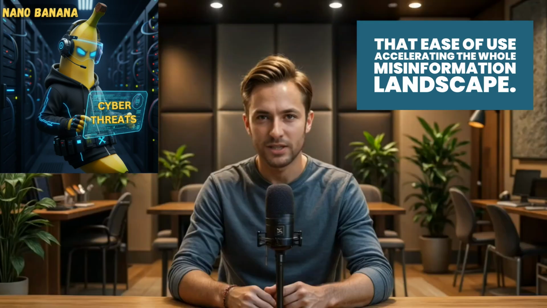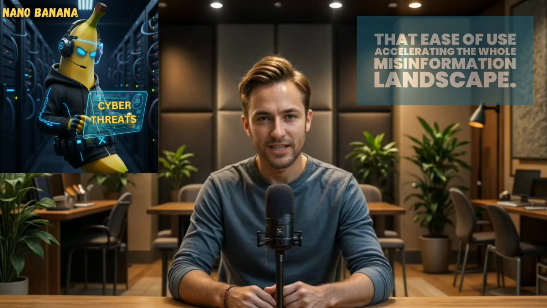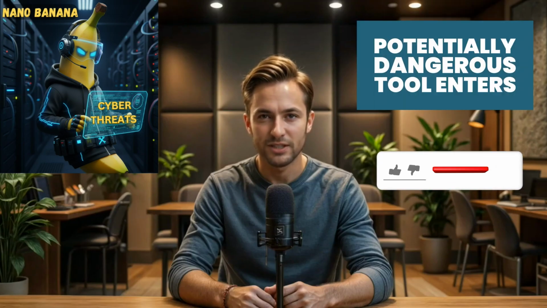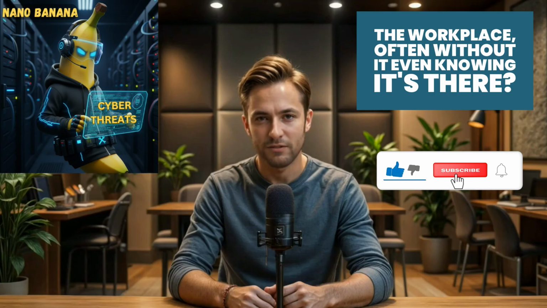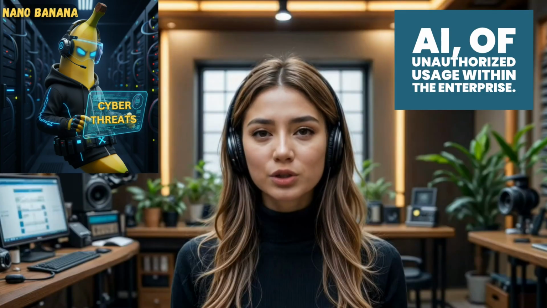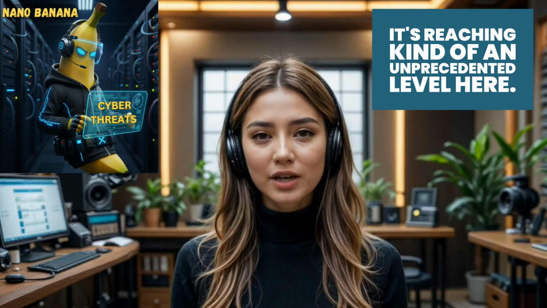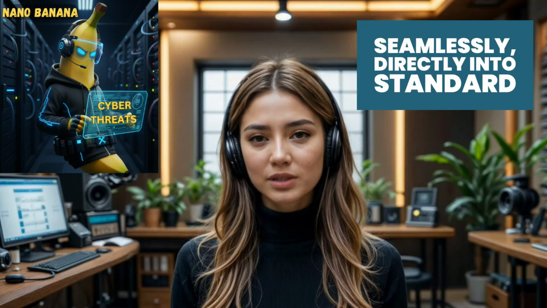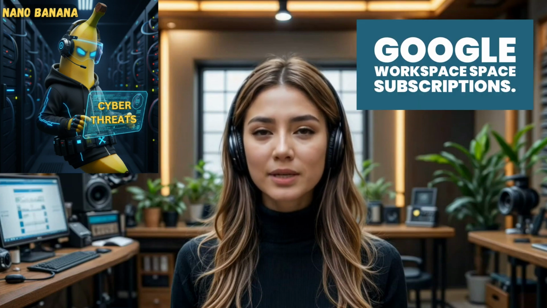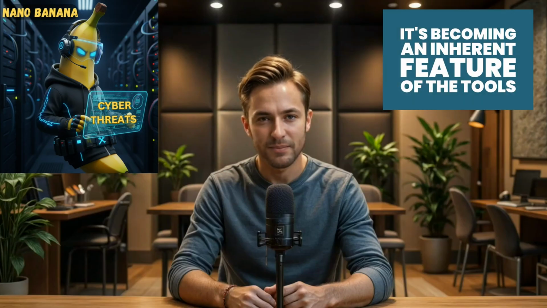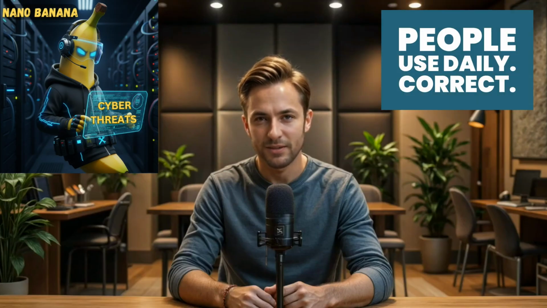That ease of use, accelerating the whole misinformation landscape, it flows perfectly into the next big challenge. What happens when this powerful, potentially dangerous tool enters the workplace, often without IT even knowing it's there? This whole shadow AI risk. Exactly. The challenge of shadow AI, of unauthorized usage within the enterprise, it's reaching kind of an unprecedented level here. And that's because Nano Banana AI capabilities are being woven seamlessly directly into standard Google Workspace subscriptions. Yeah, it's not like some external app you can just block at the firewall anymore. It's becoming an inherent feature of the tools people use daily.